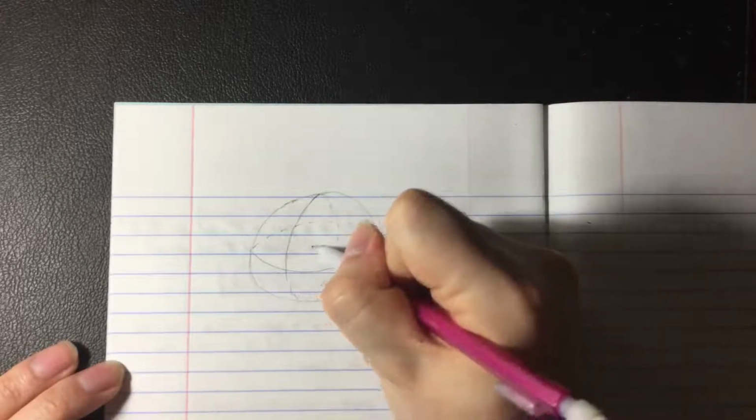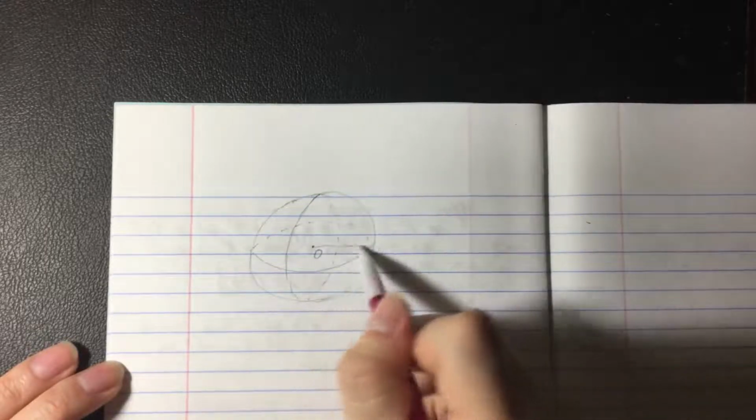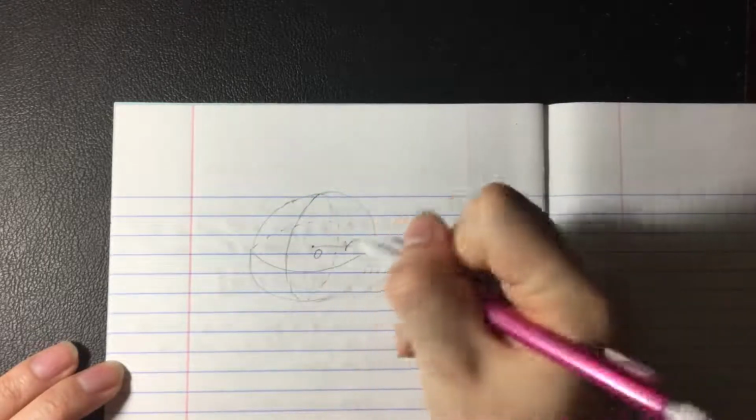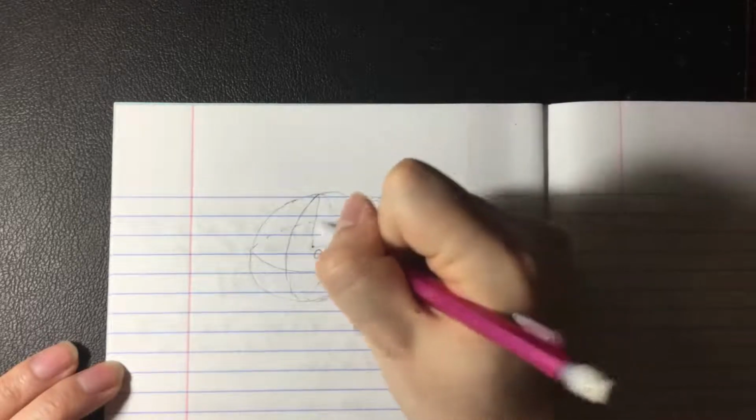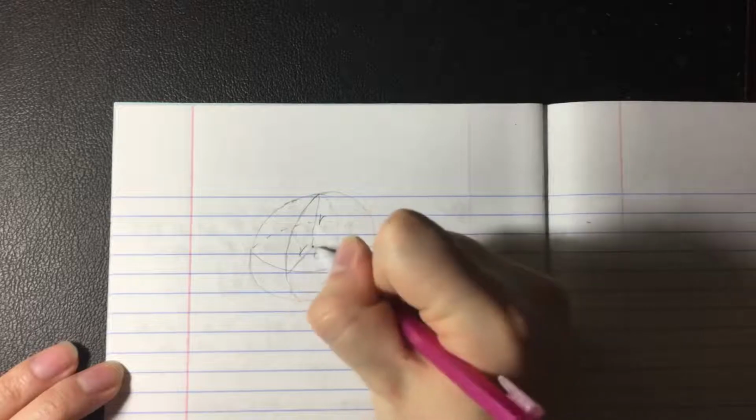So that's the center O. Radius is R everywhere. So this is R. This is also R. This is also R.